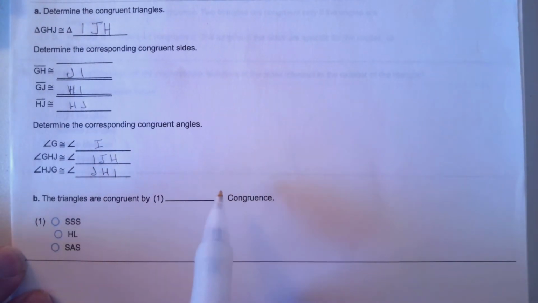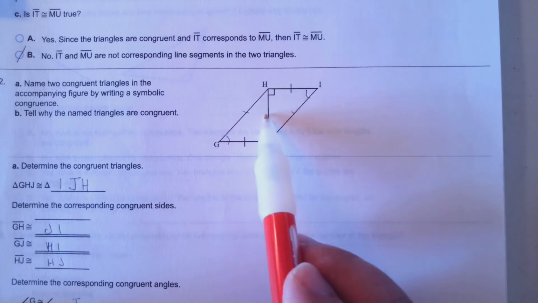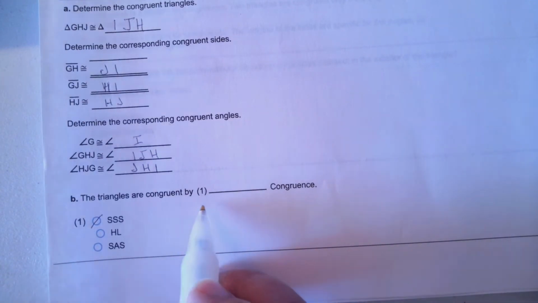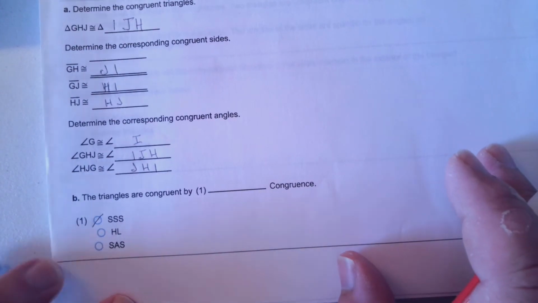The triangles are congruent by, well, we know that these sides are congruent, this side's congruent, and these have to be congruent. So it's by side, side, side. I'm sorry, no, I jumped the gun here.